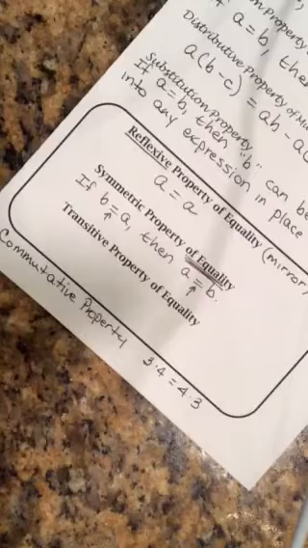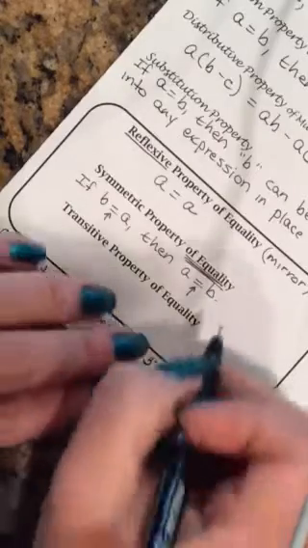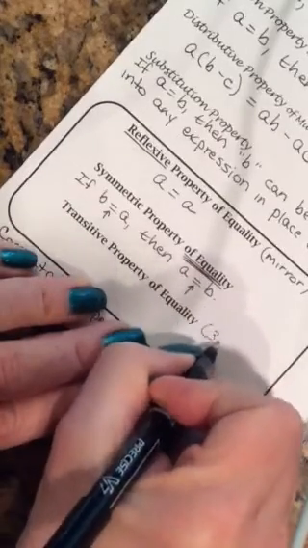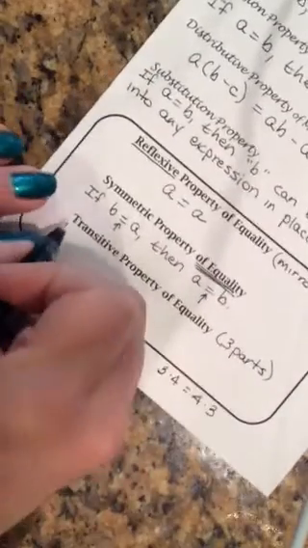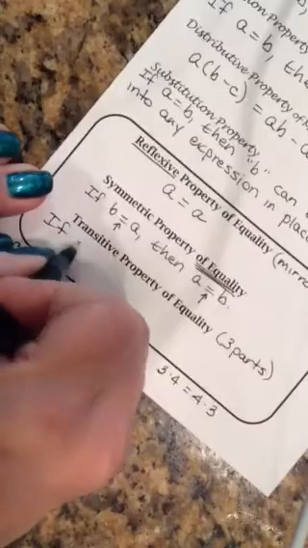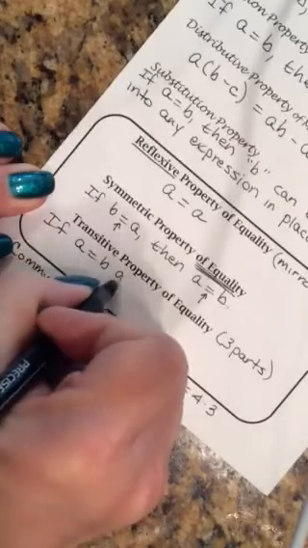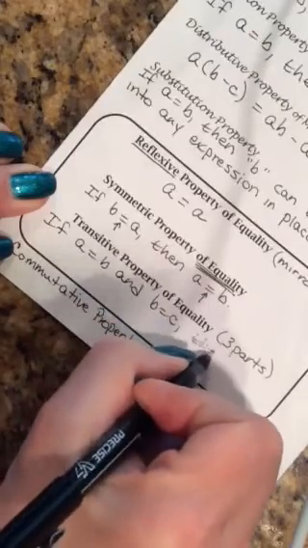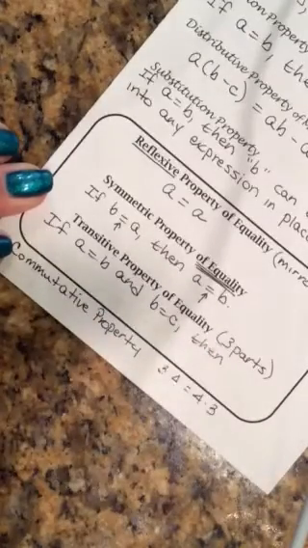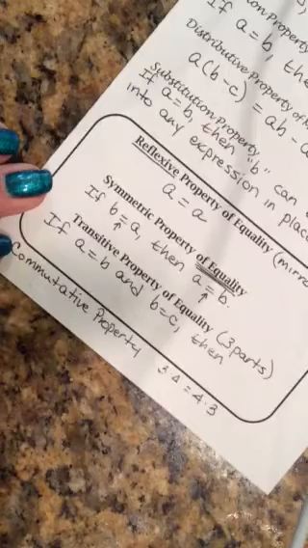The transitive property, the clue for remembering the transitive property is that it has 3 parts to it. The transitive property says if A equals B and B equals C, then, take a guess. What do you think?